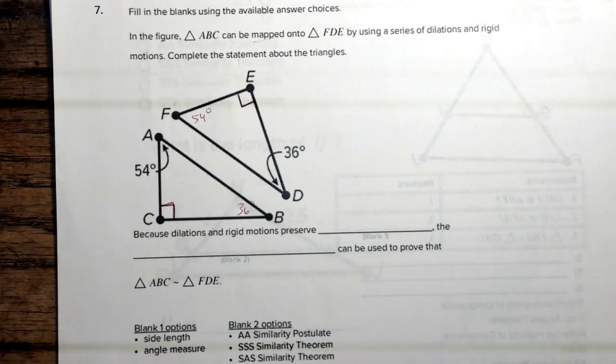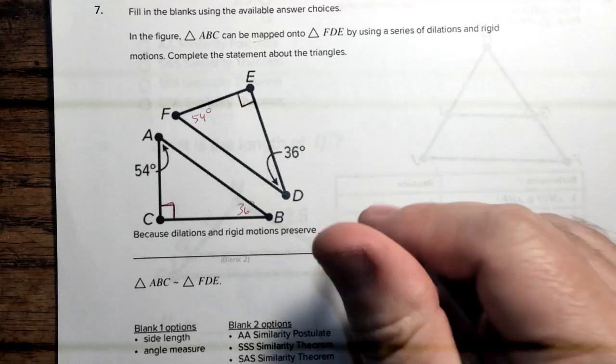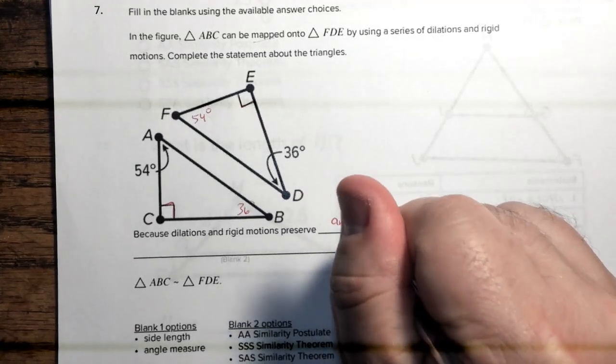So just making a few notes here. So it says because dilation and rigid motions preserve blank, so our choices are side length or angle measure. Well, we just talked about the angles. So they preserve angle measure.